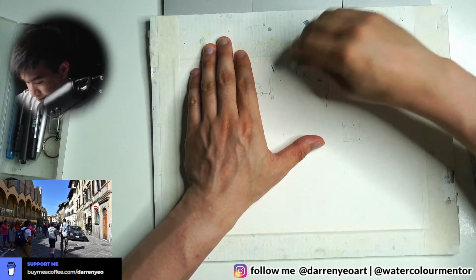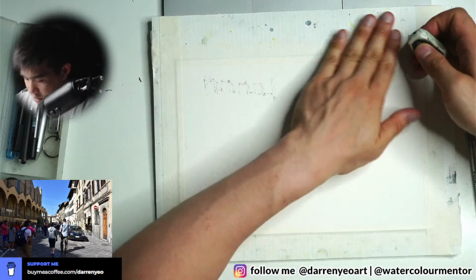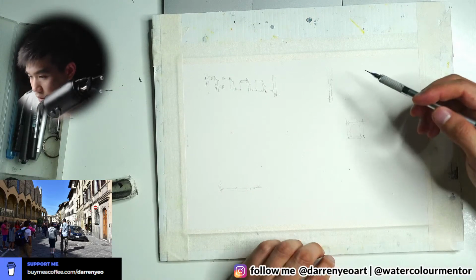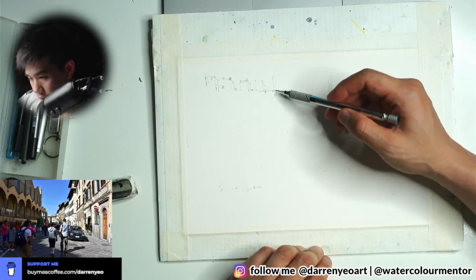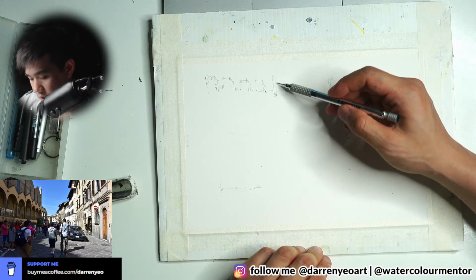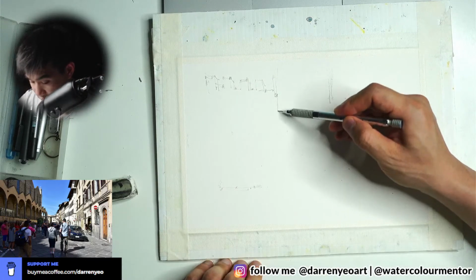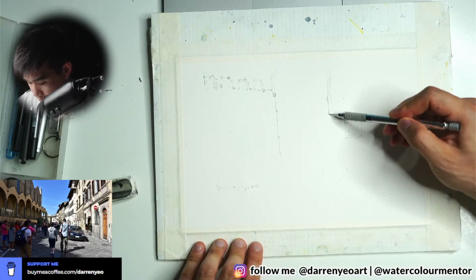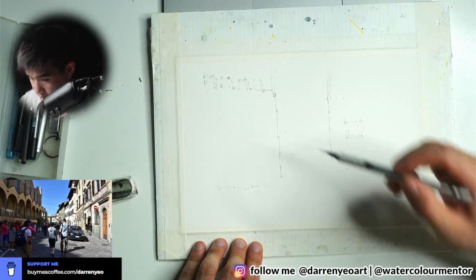Or not. Because if you make it too short, then this wall is going to look a bit funny as well. It's going to look kind of shorter than it actually is. So it's an interesting decision that we have to make. Let me just bring this all the way down first, this front of this building. Okay, right in the middle of the scene like that.